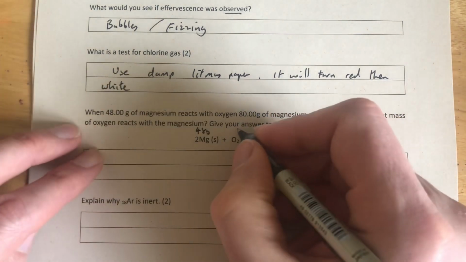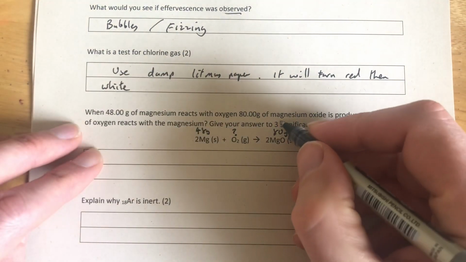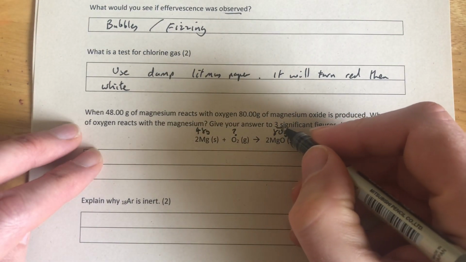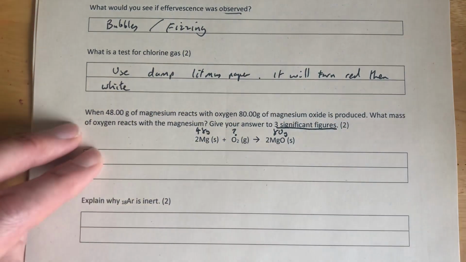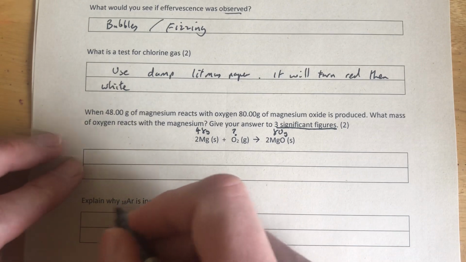What mass of oxygen? So the question here is what mass of oxygen? And we need to give our answer to 3 significant figures. Let's just quickly underline that as well, because that's something that lots of us will forget at the end. Okay, so we've got a calculating quantities question here.